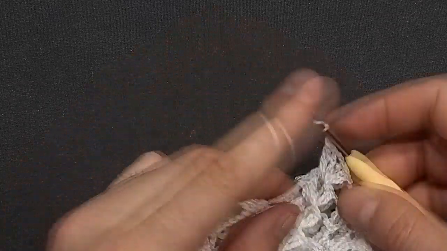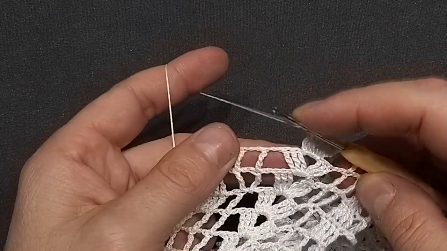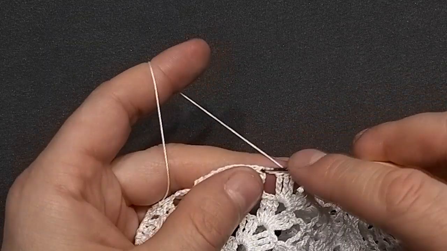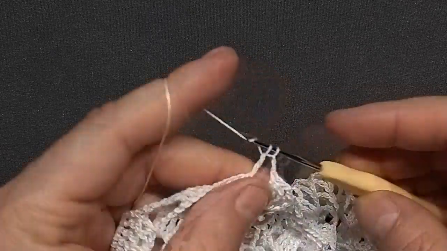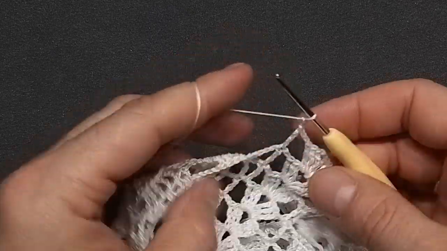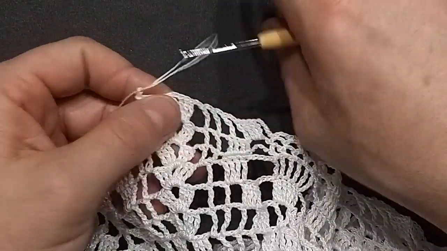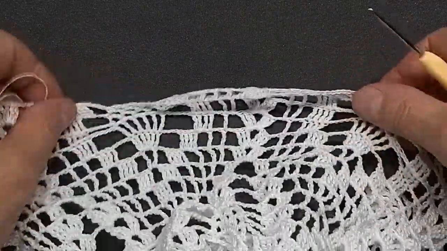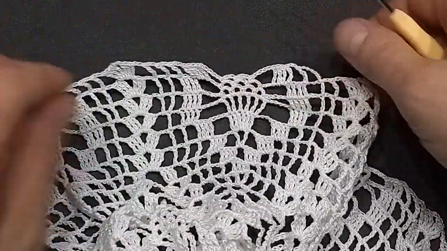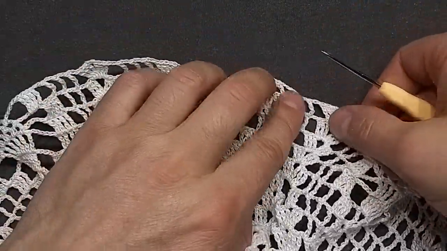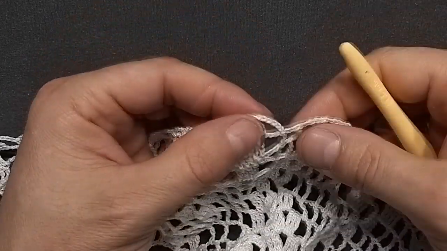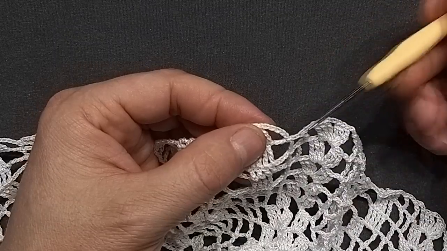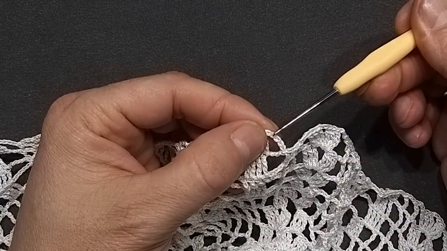Chain 2, and treble crochet into the next treble crochet, chain 2, and repeat this pattern around. Finish this round with treble crochet in the last treble crochet, then chain 2 and slip stitch into the fourth chain.